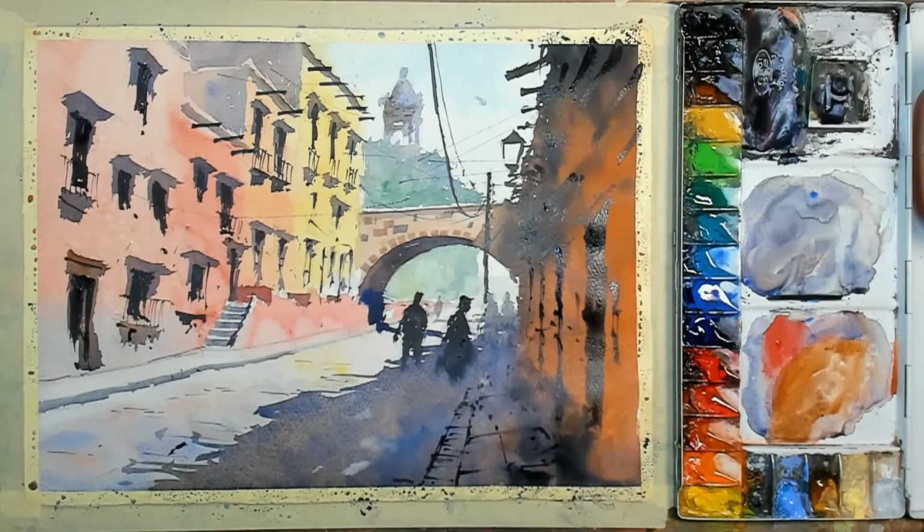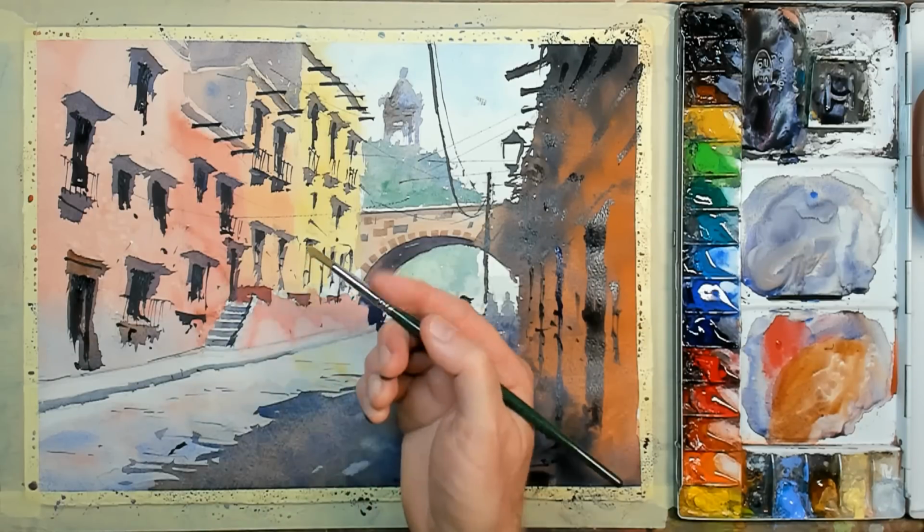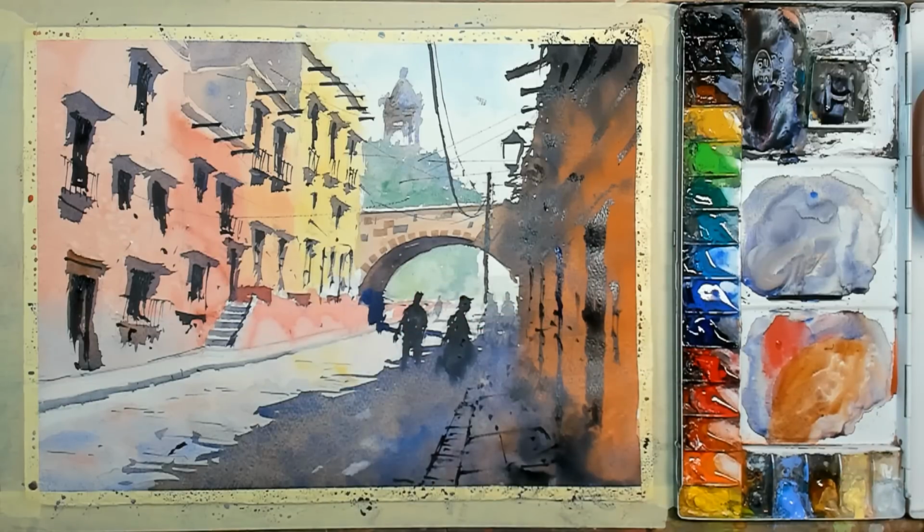Now, a little bit of flesh colour for some of these faces, and I'll use a smaller synthetic round for this.